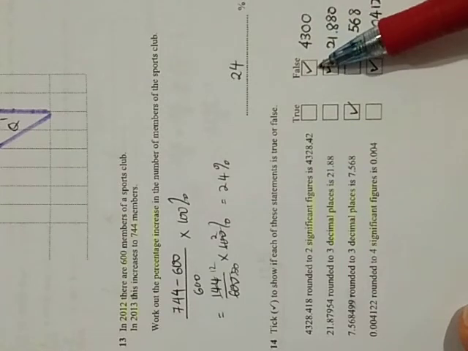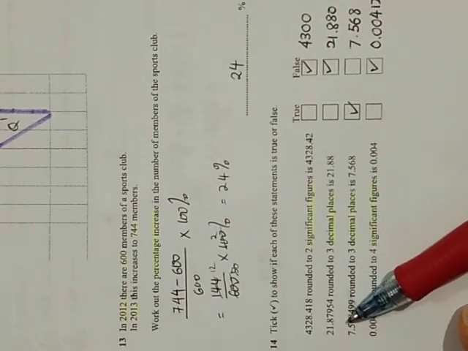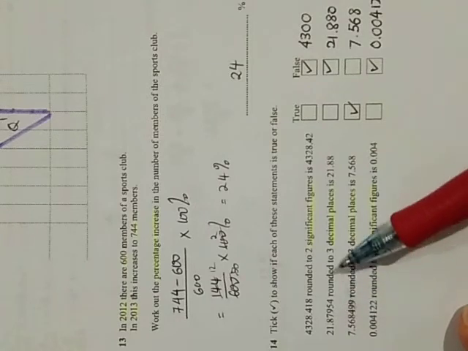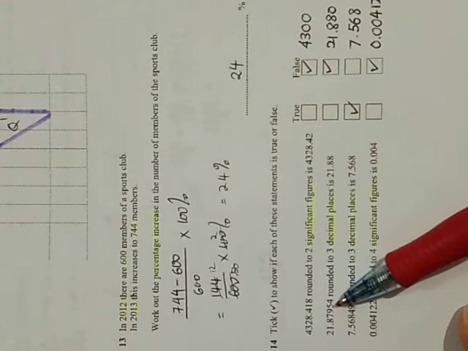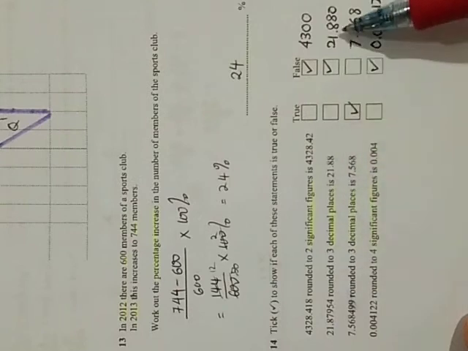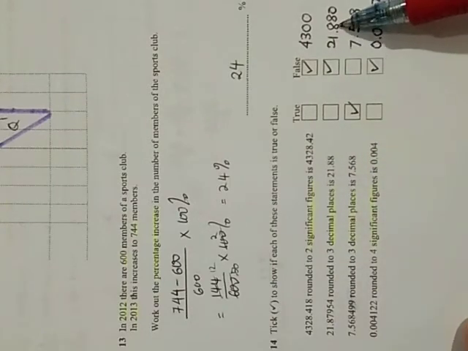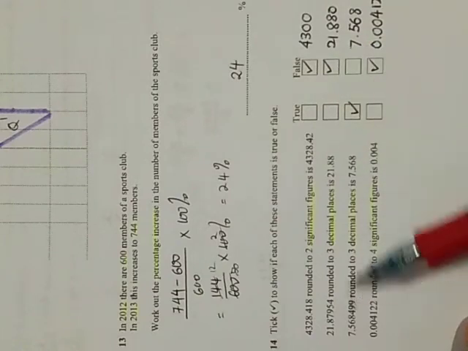So it's false. And 21.87954 rounded to 3 decimal places. Remember, look at the fourth decimal place. It's 5. Anything 5 and above, it should go up. It should be 21.880. All right, so it's false again.